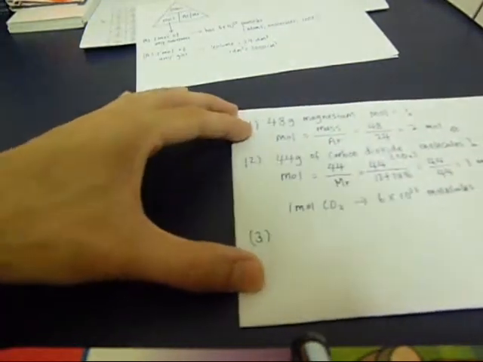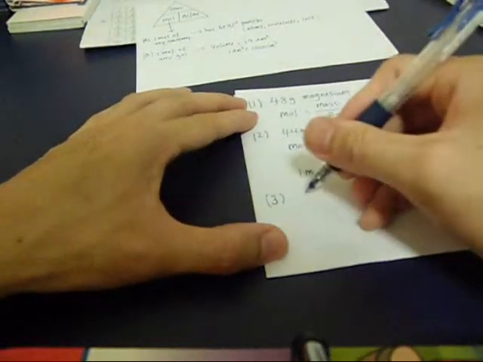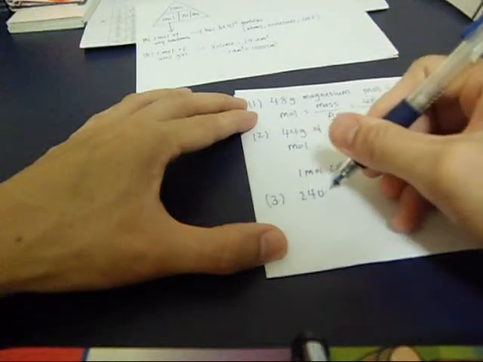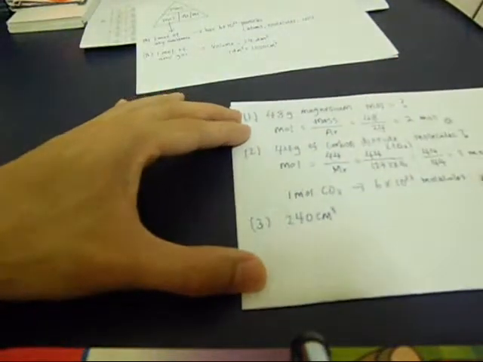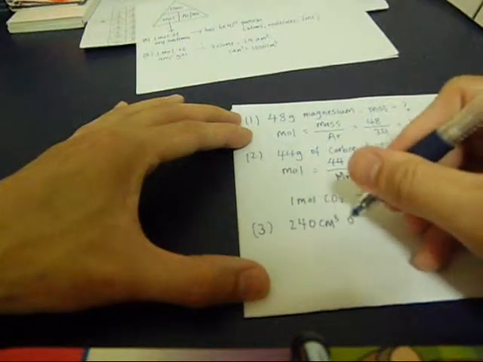Now let's look at the third question. The third question gives you 240 cm cube of oxygen gas.